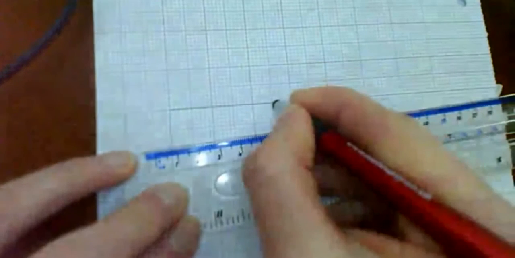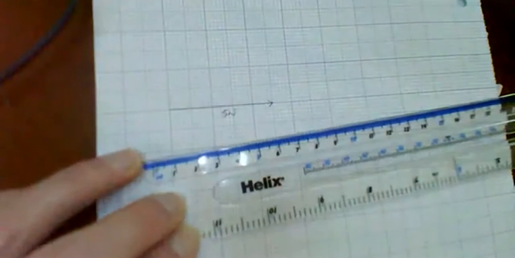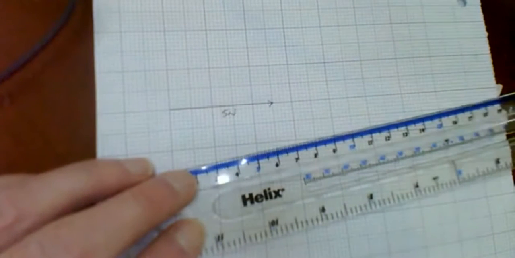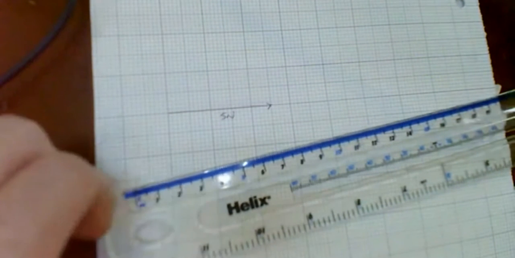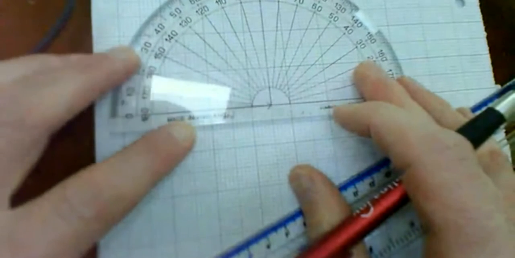And there is my 5 newton force. And then I get my protractor. And I said it was at 30 degrees.